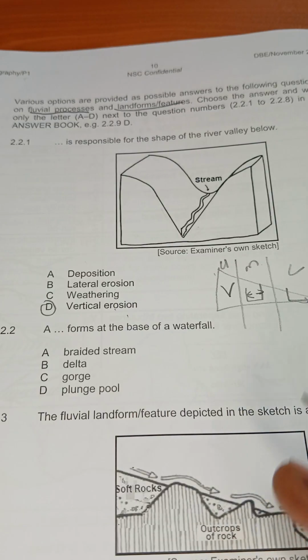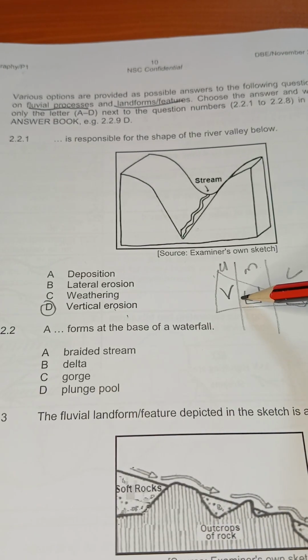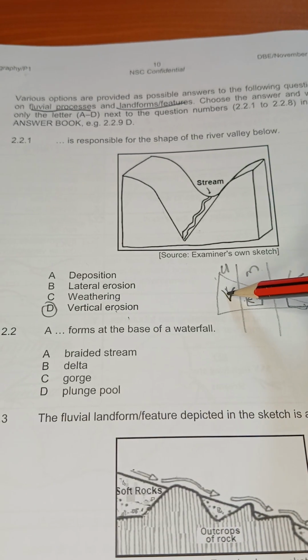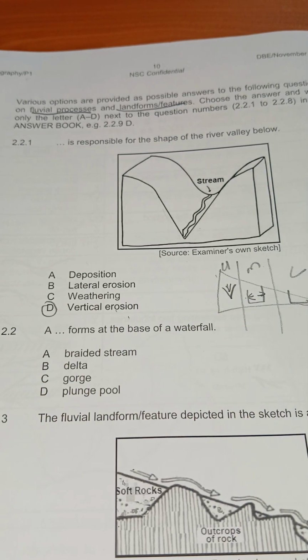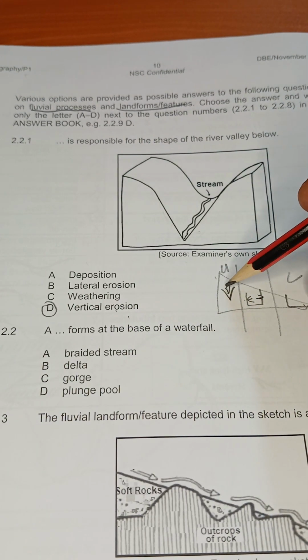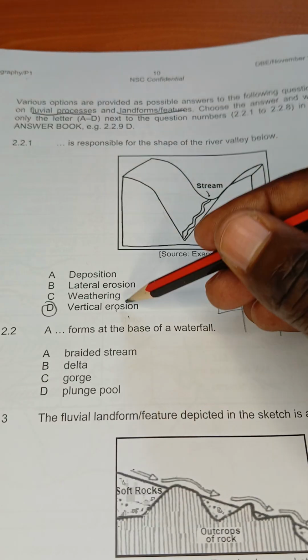From side to side, erode from bank to bank. That is your lateral erosion. What vertical erosion does is it increases the depth of the river. It deepens the river. It increases the depth of the river. That's what vertical erosion does. So that's D.